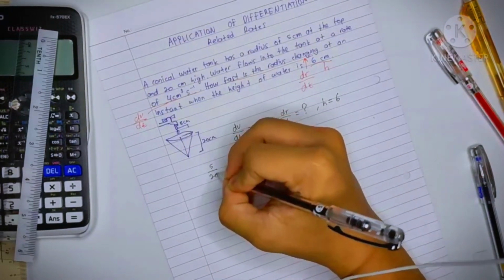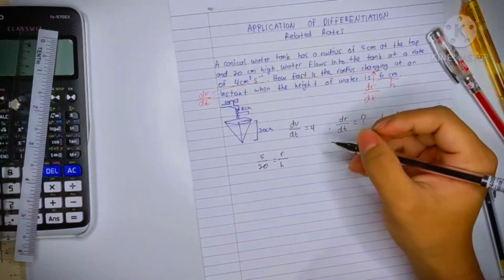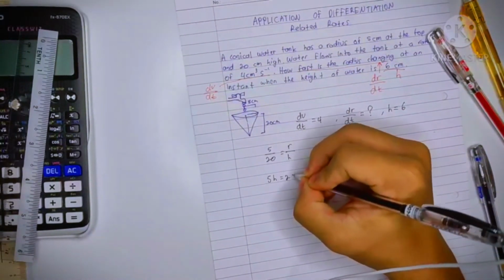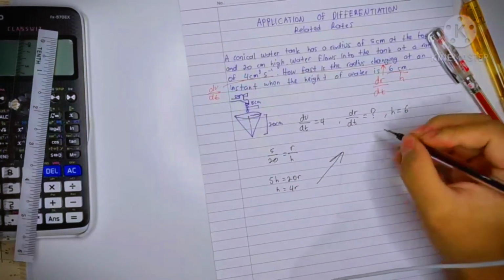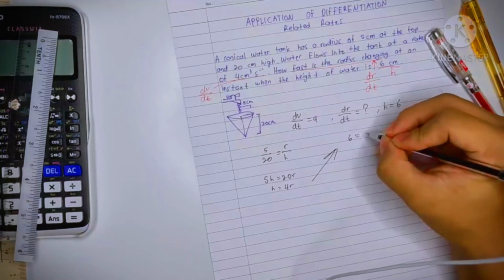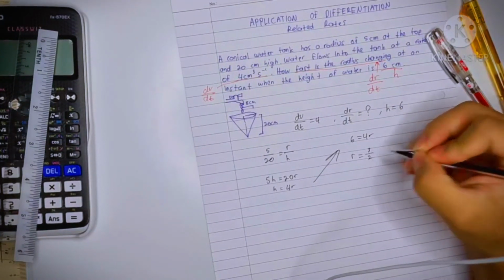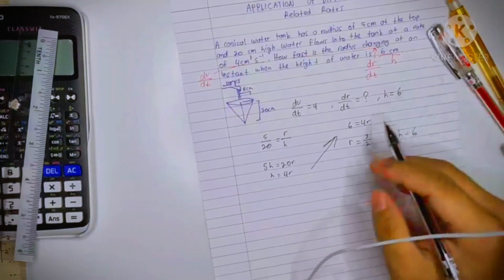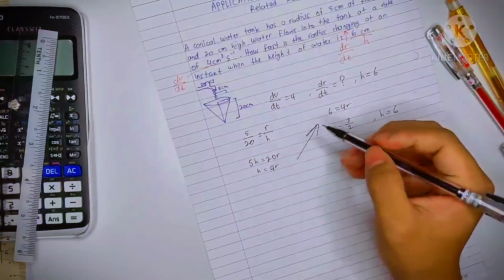5 over 20 equals r over h, where 5 is r and 20 is the height. Okay, first we get 5h equals 20r, and h equals 4r. Alright, so we just put 6 into h and we get 6 equals 4r, and r equals 3 over 2. Alright, and at this point we have h equals 6. This is our first calculation.